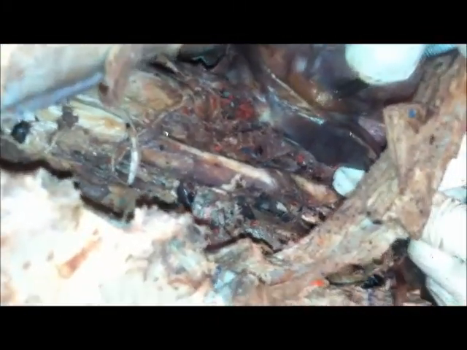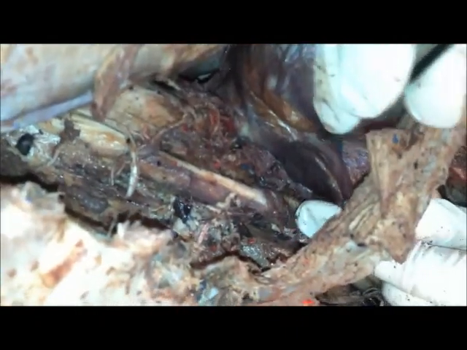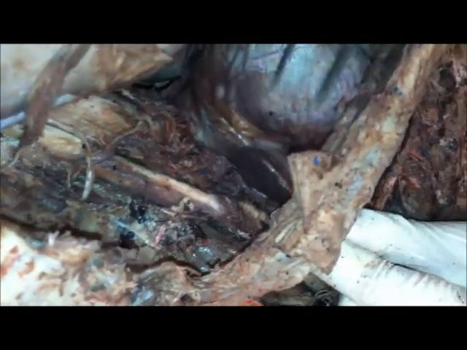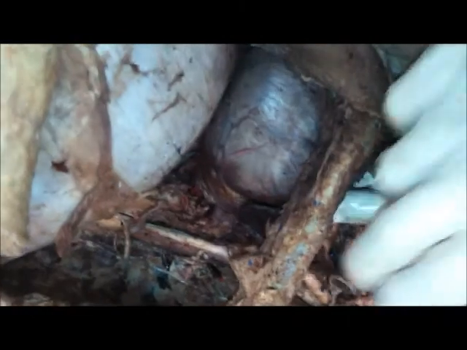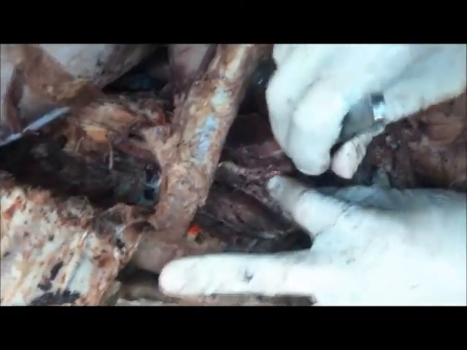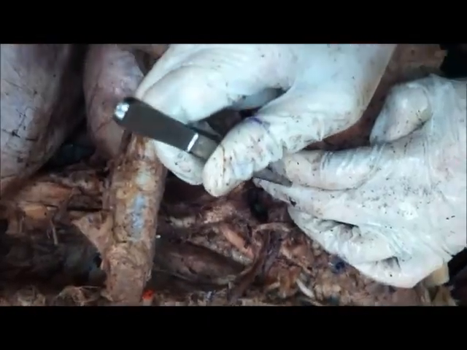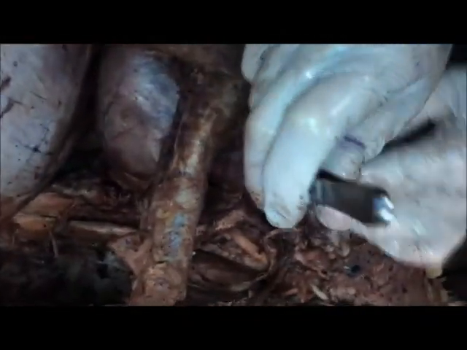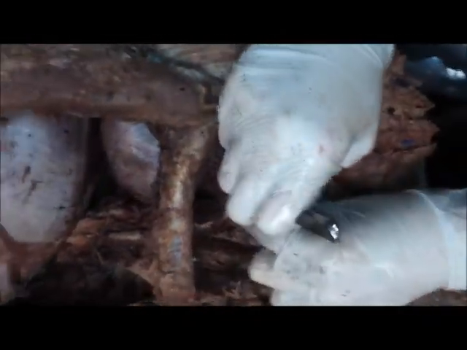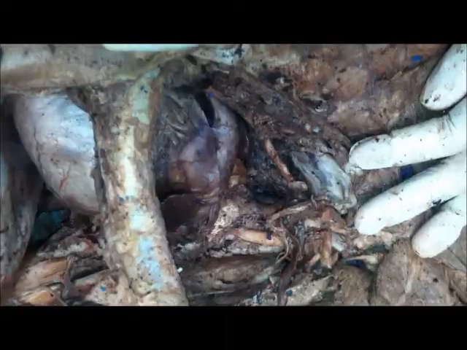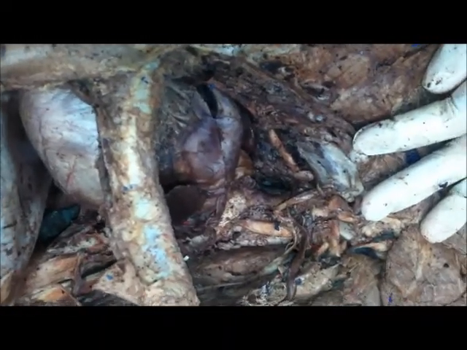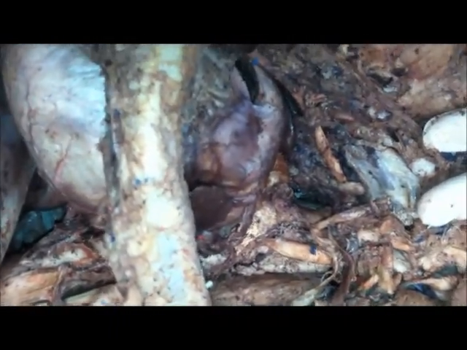And here, there's the ascending aorta, which is the one that goes toward the head, right? The aorta here. Isn't that the descending though? And the ascending would be the one coming out of the heart. Yeah. The subsinuosal interventricular branch of the left coronary artery and the subsinuosal interventricular groove.